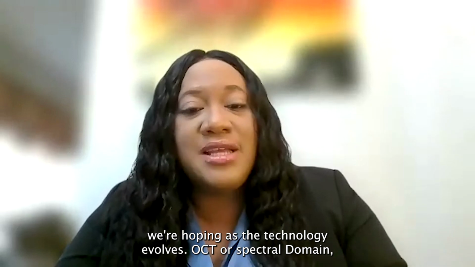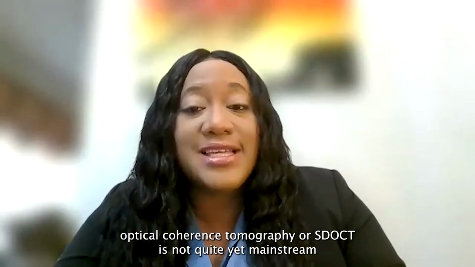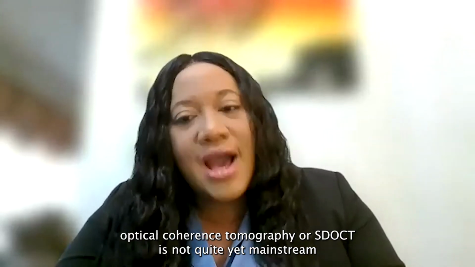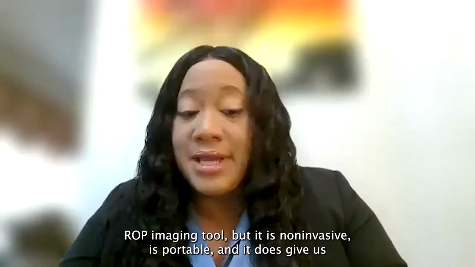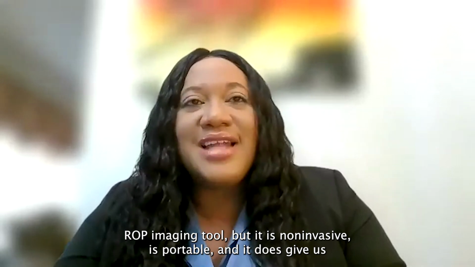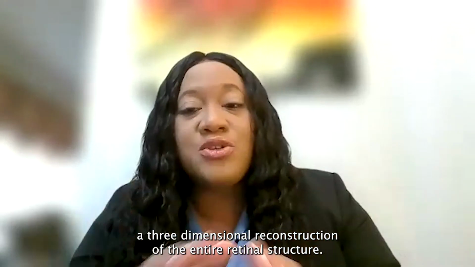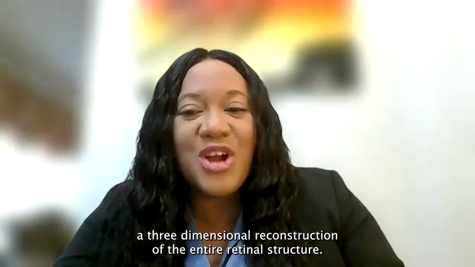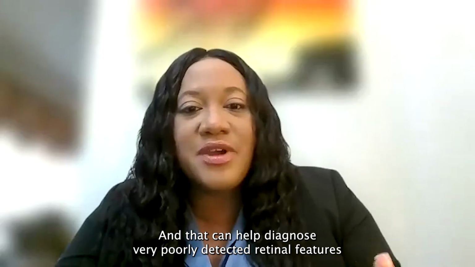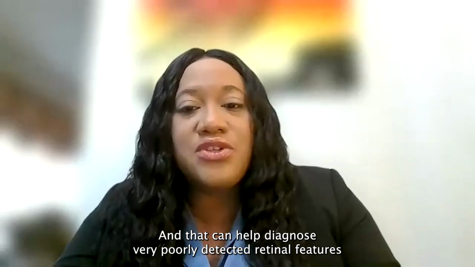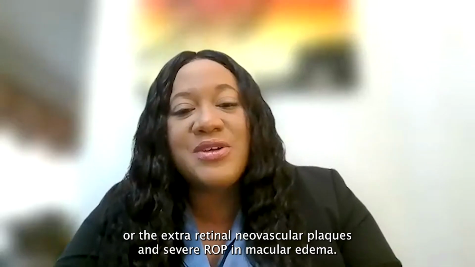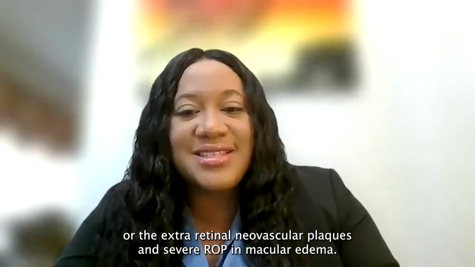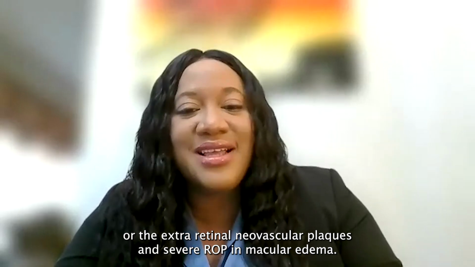OCT, or spectral domain optical coherence tomography, SDOCT, is not quite yet a mainstream ROP imaging tool, but it is non-invasive, it's portable, and it does give us a three-dimensional reconstruction of the entire retinal structure. And that can help diagnose very poorly detected retinal features, such as intraretinal neovascularization in mild ROP, or the extraretinal neovascular plaques in severe ROP, and macular edema.